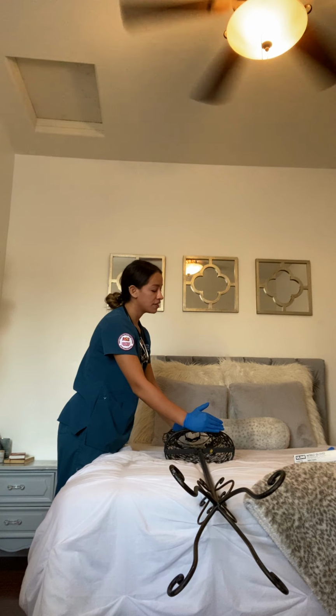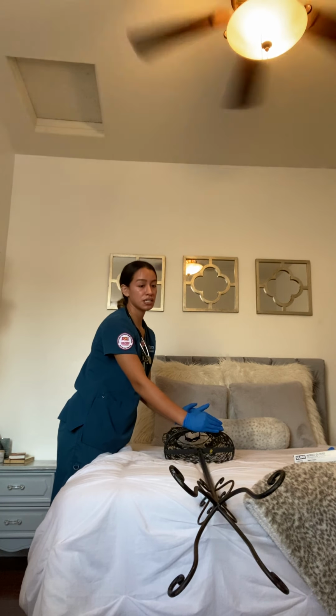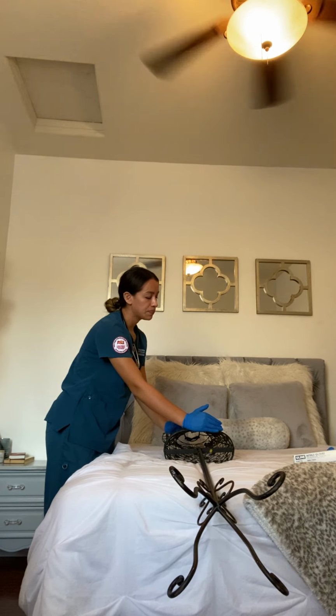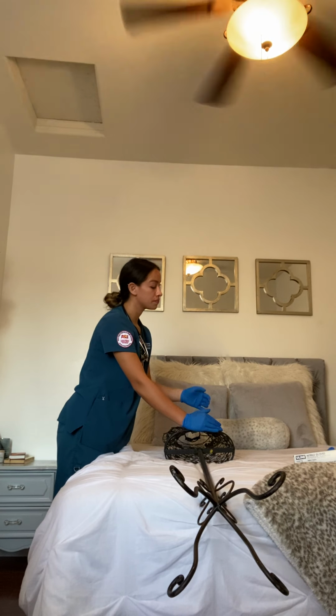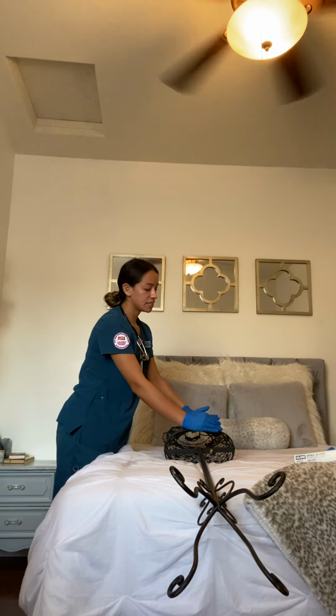If it's firm, that's good because it's contracting down. If it's boggy, that's not good. We need the uterus to contract down to prevent hemorrhage. Now, as I'm massaging and palpating, I also want to assess the lochia, see if there's any drainage coming out and how much. I want to check where it's located.